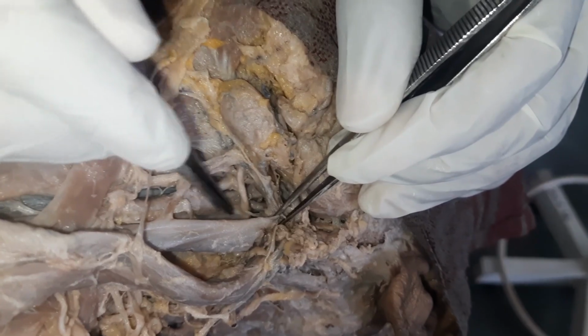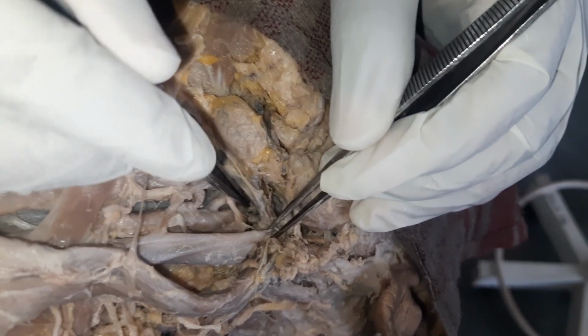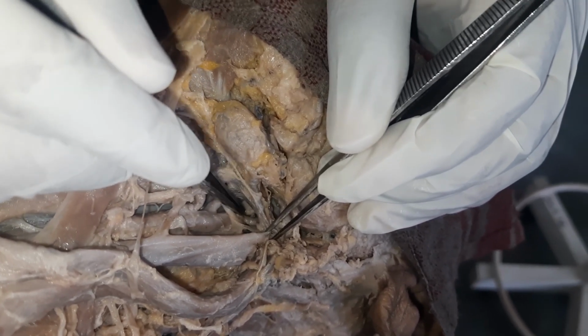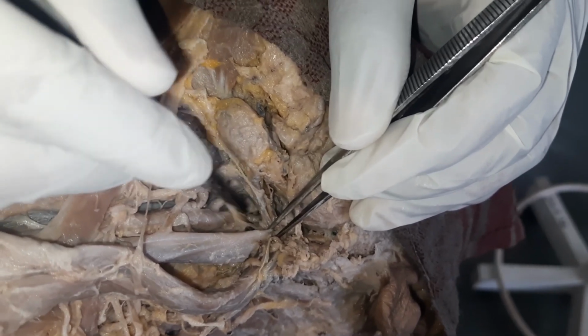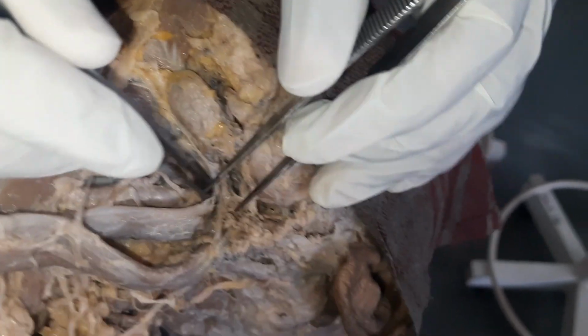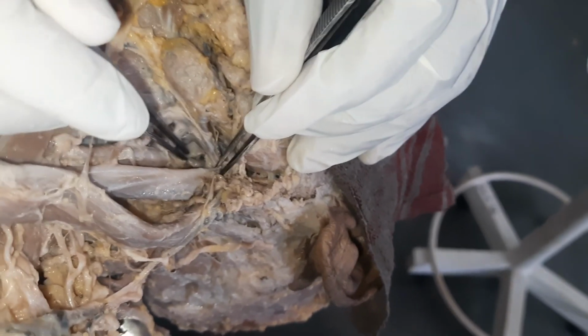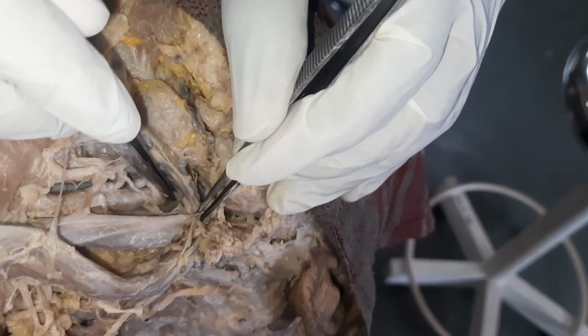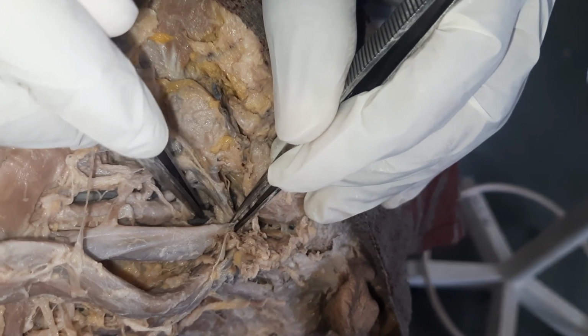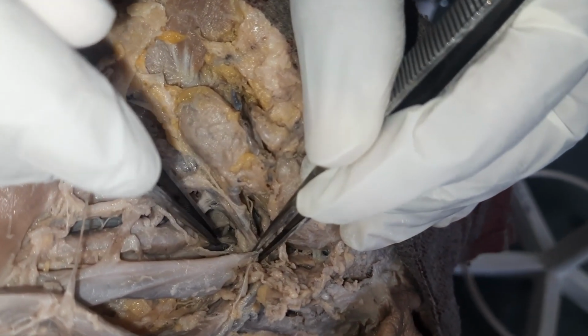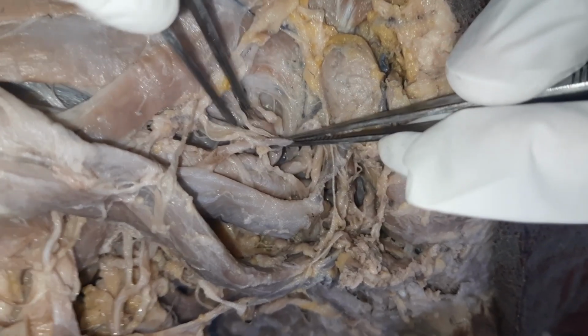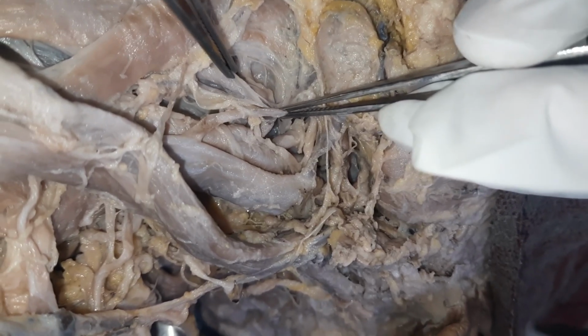Now the external carotid artery, posterior aspect of the external carotid artery, we can see the first artery that is arising from the posterior aspect here. This artery is called occipital artery. Occipital artery. Internal laryngeal nerve and external laryngeal nerve.